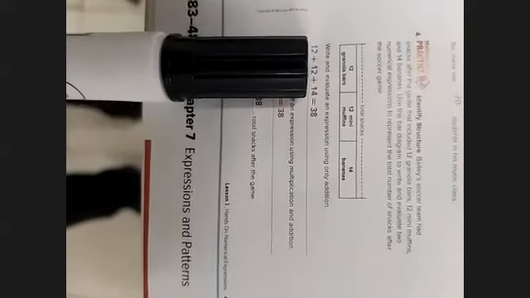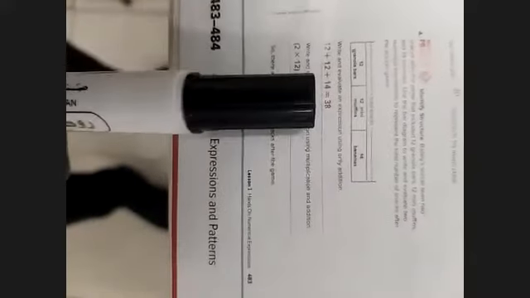Write and evaluate an expression using only addition. Only addition. So what do we say? 12 plus 12 plus 14 equals 38. Good. 12 plus 12 plus 14.